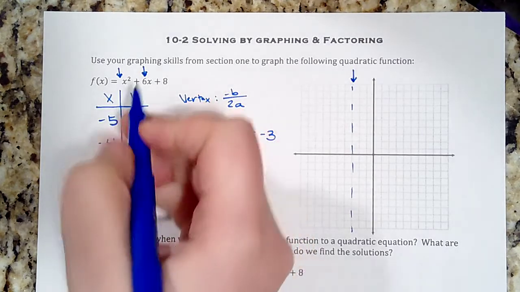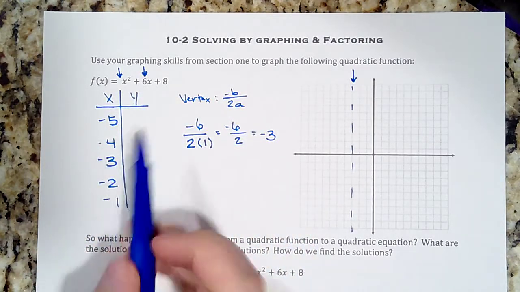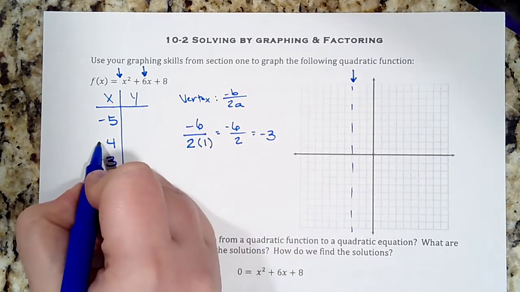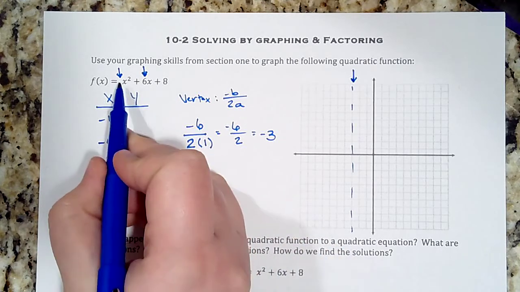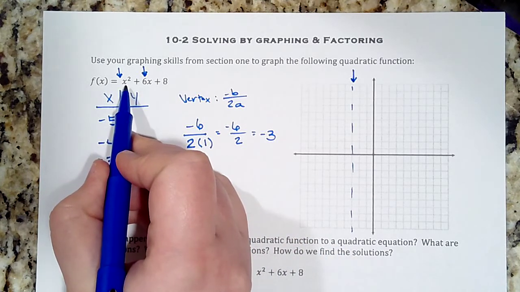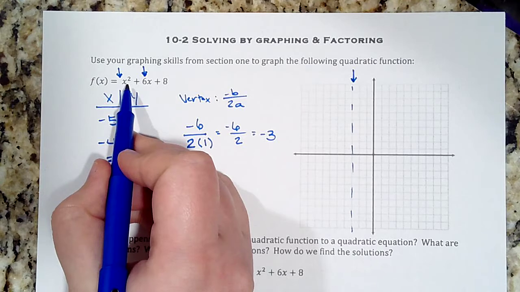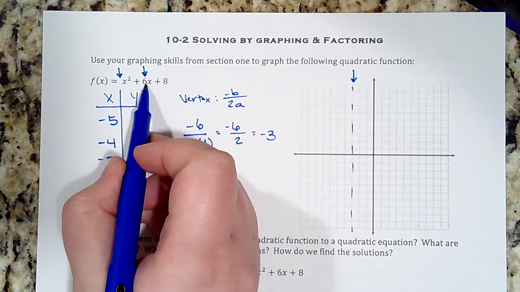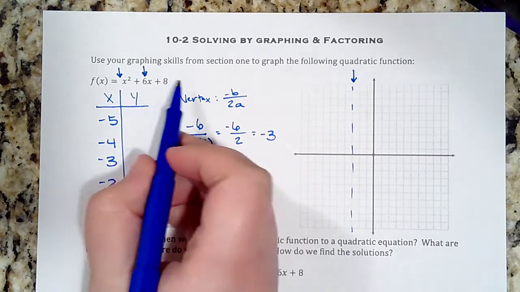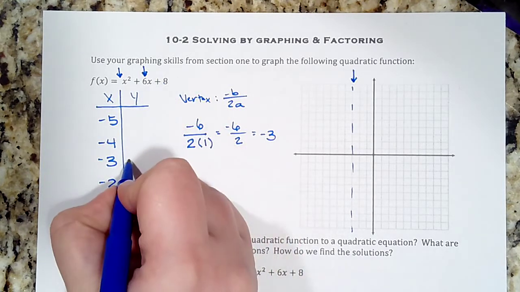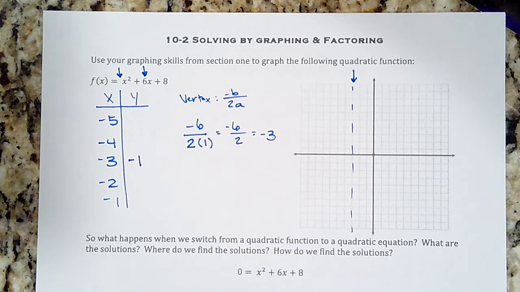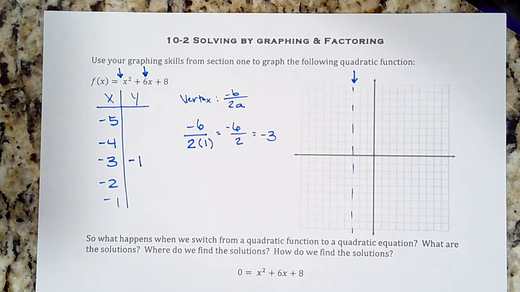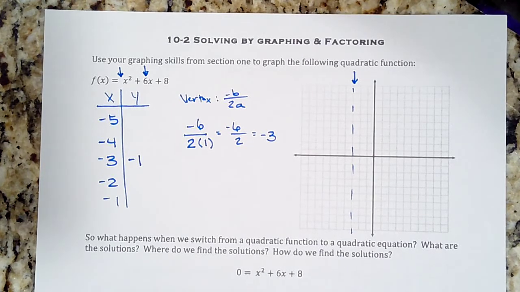From here, all I'm doing is plugging my x's in and finding out what my y is. So when I plug in negative 3, I'm going to get negative 3 squared, which is positive 9. When I plug it in here, I get negative 18. So positive 9 minus 18 is negative 9, plus 8 is going to be negative 1. And if you need to show your work for that, go ahead and feel free. I'm just not going to for the lack of space.